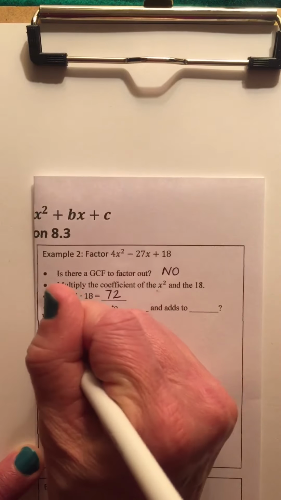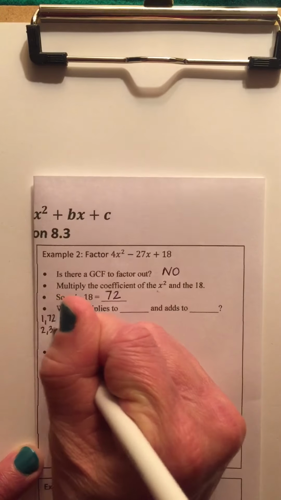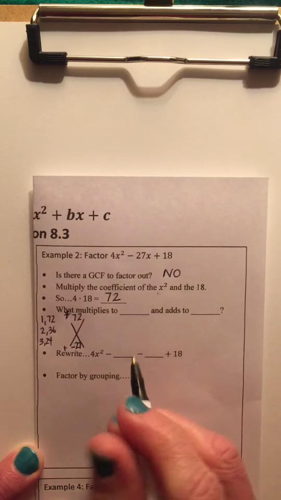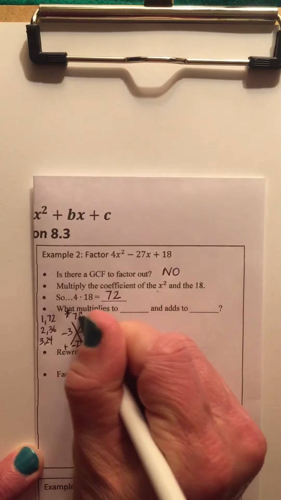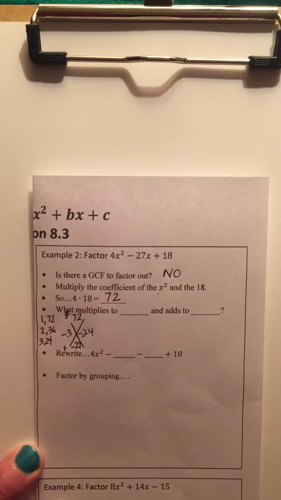Our factors of 72 are 1 and 72, 2 and 36, 3 and 24. There we've got it. So negative 3 times negative 24 multiplies to 72 and adds to negative 27.